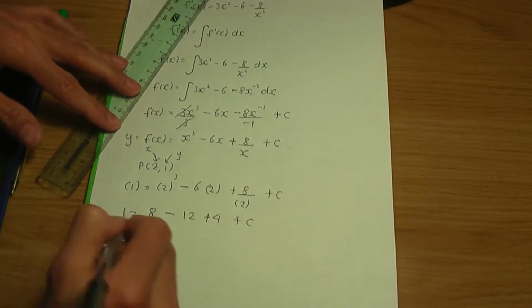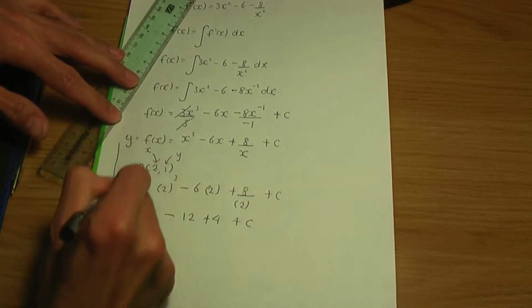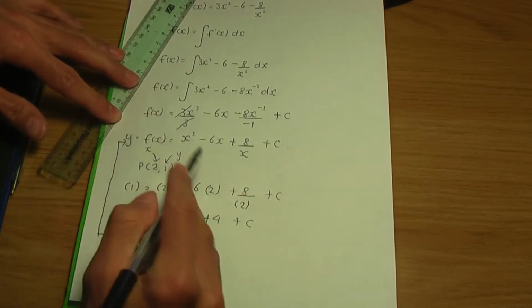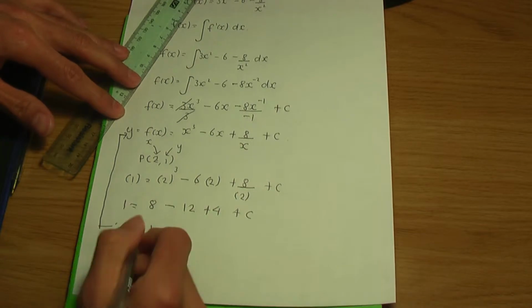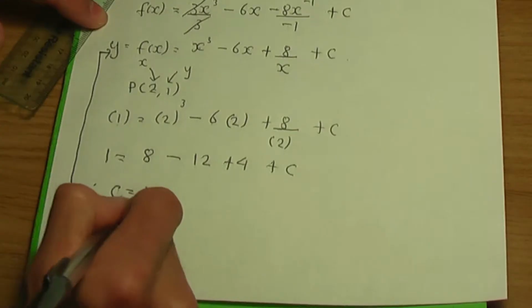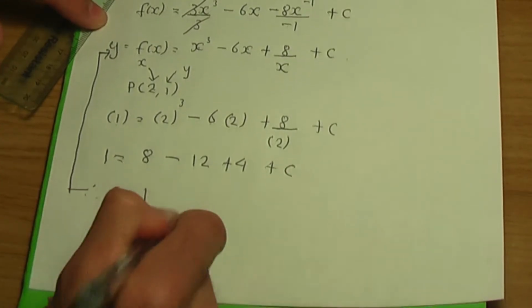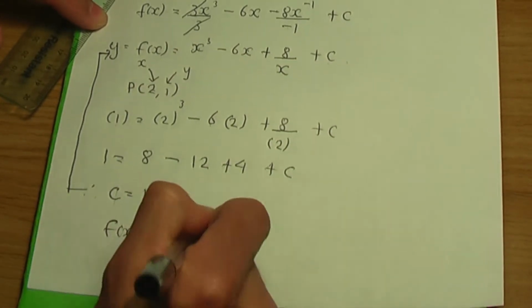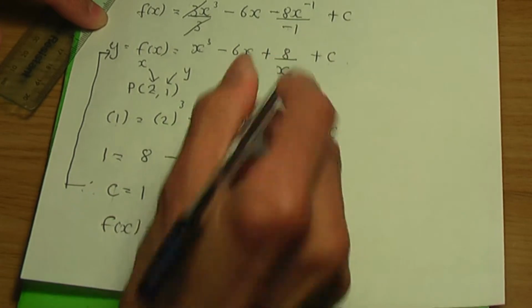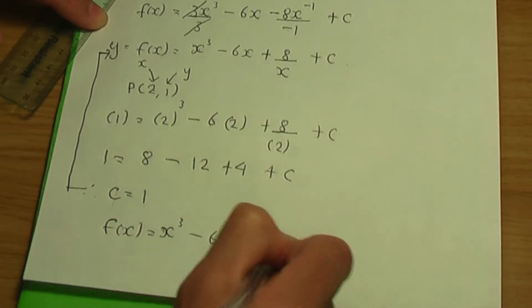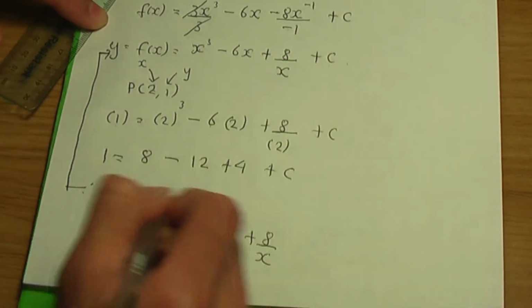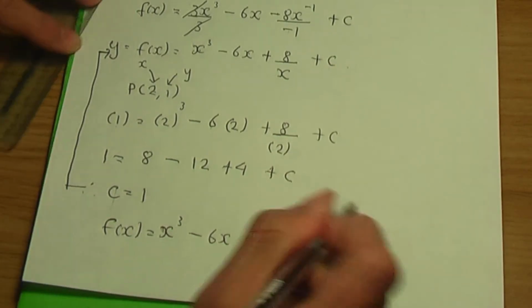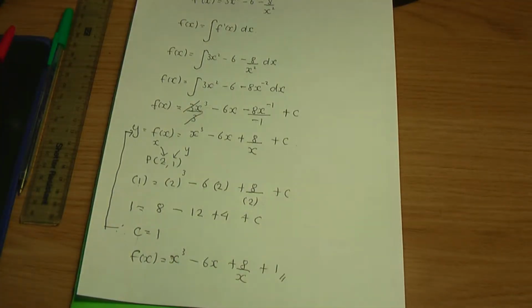So if I therefore replace the c here in our general solution, we're going to get a particular solution. So the particular solution is f of x, and upon replacement we'll have x cubed minus 6x plus 8 over x plus c. C is 1. So that should be the solution to the first part of the problem. Now let's go back to the screenshot.